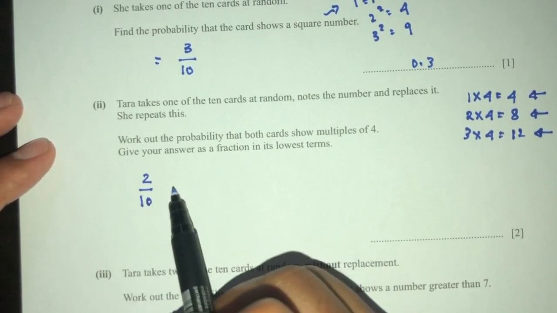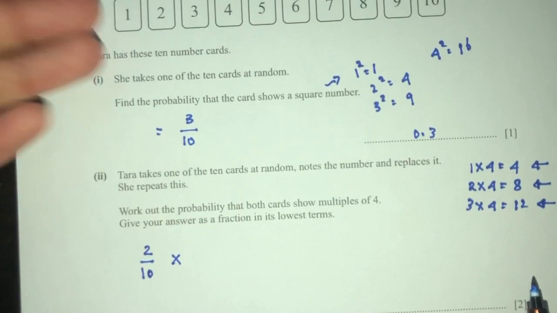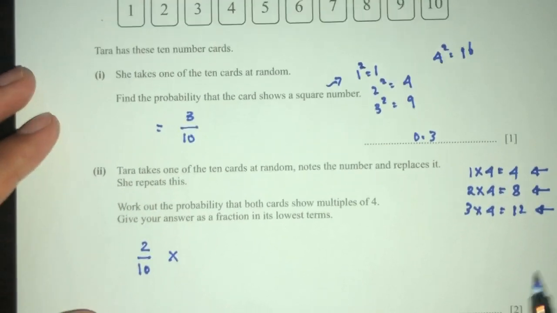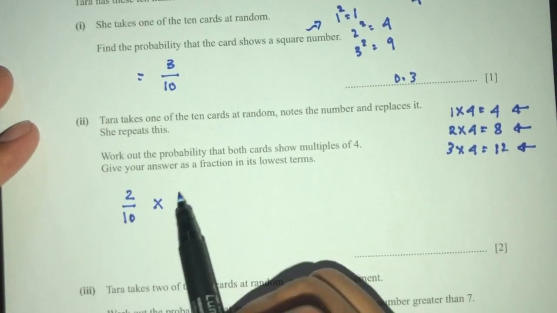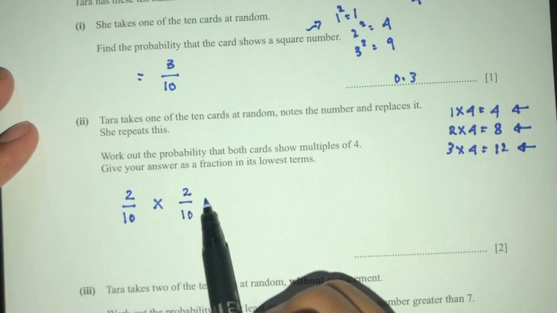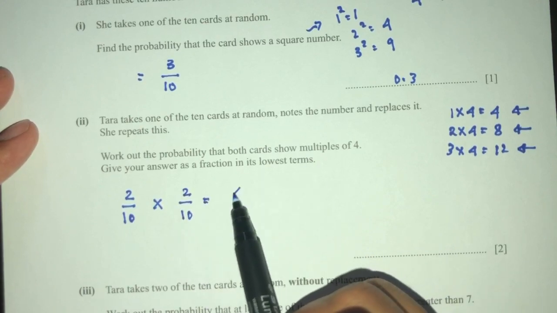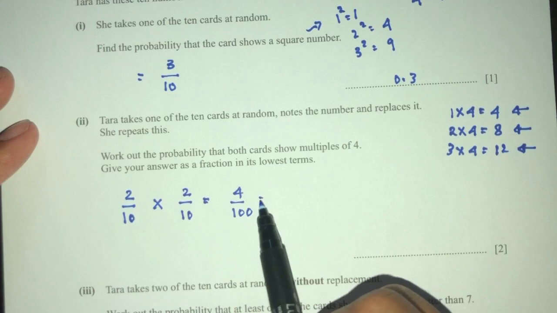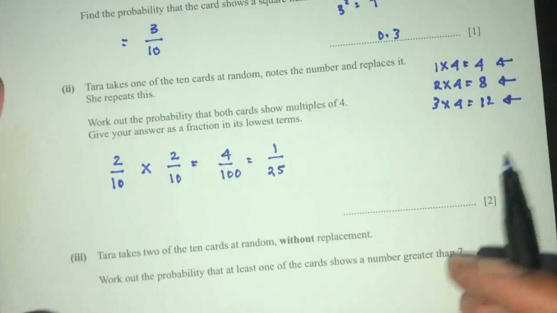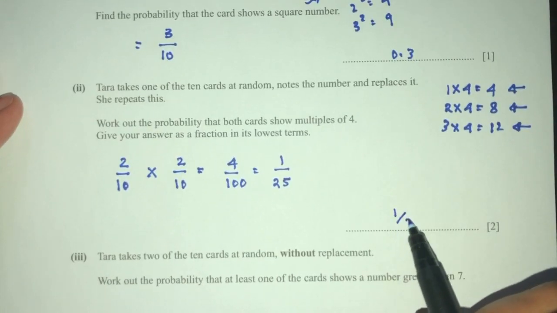This is the first draw, and then second draw, since she put it back in the list, now we again have the same chance, right? We have 2 over 10. That should be 4 over 100, which is 1 over 25, or 0.04, and that will be your answer for part 2 of your question.